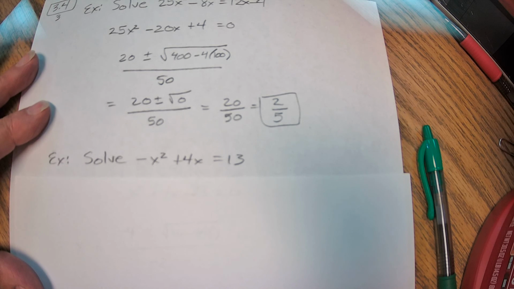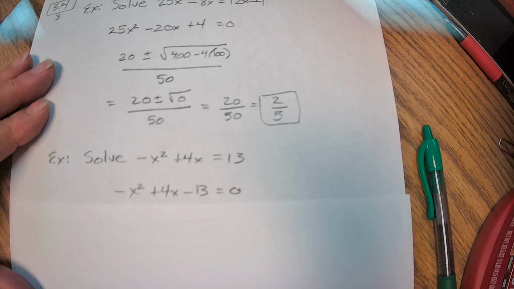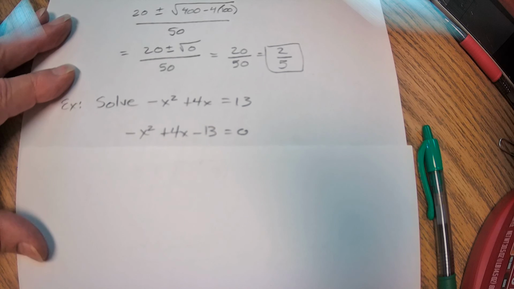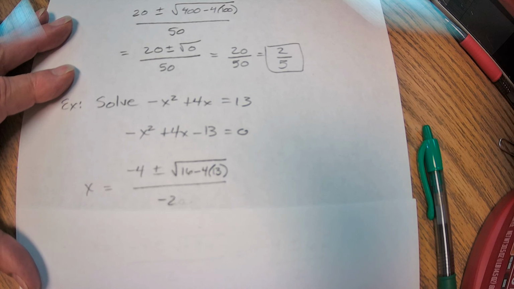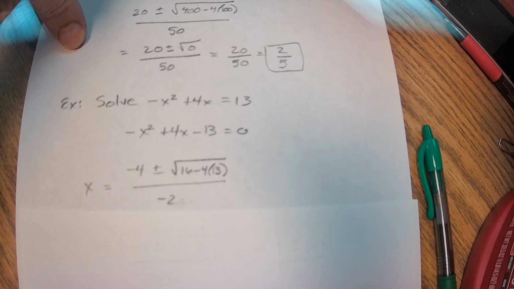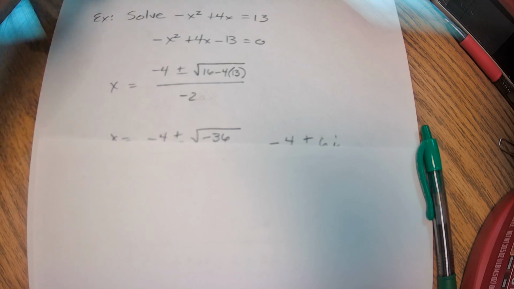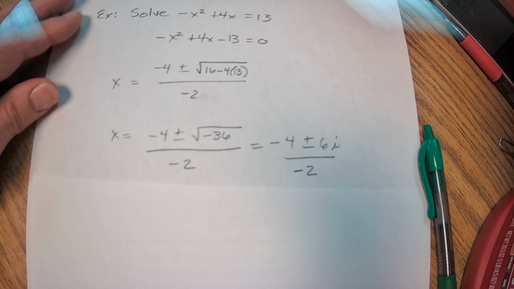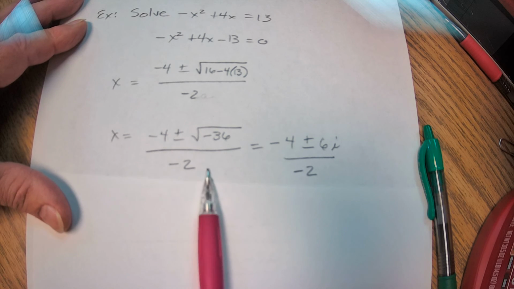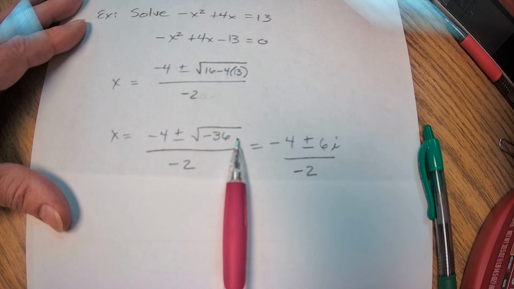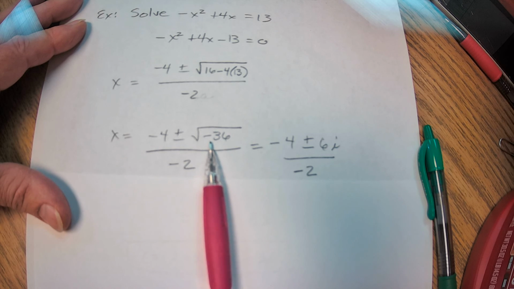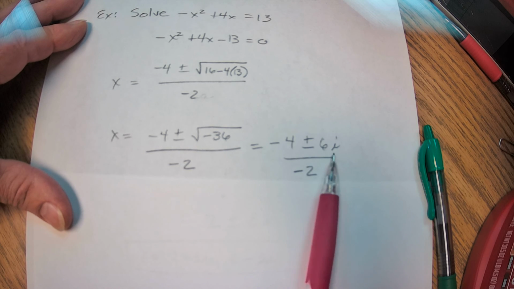Our next example, -x squared plus 4x equals 13. Set everything equal to 0. Plug everything into the quadratic formula. And here you will notice that we're going to end up with a negative discriminant, meaning that we have two complex answers for x. Everything simplifies down to this, and I know that the square root of -36 is 6i.